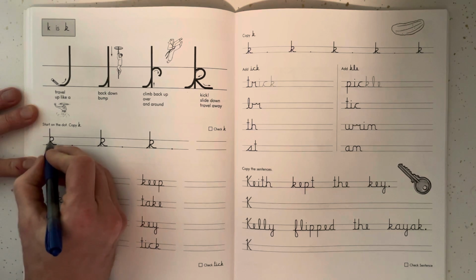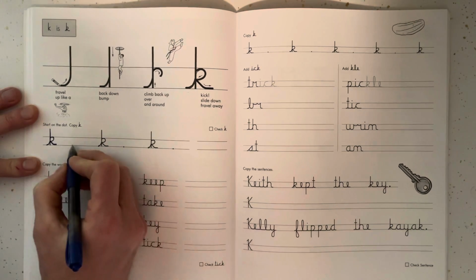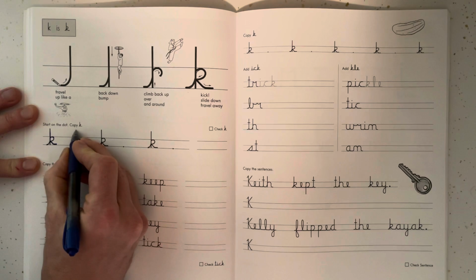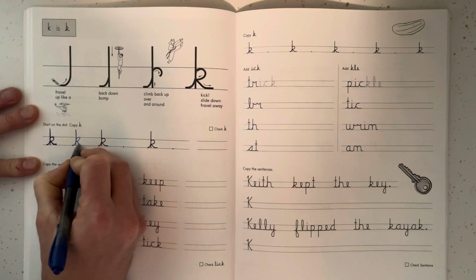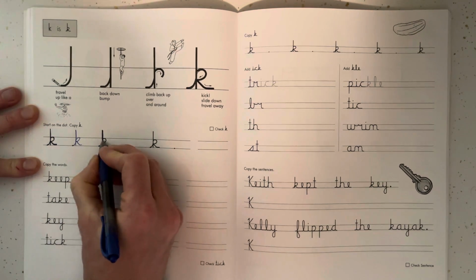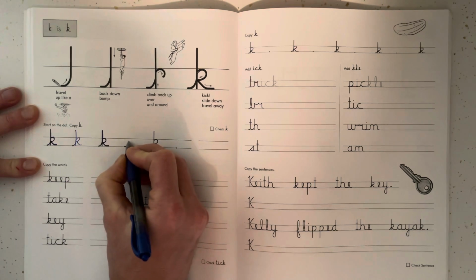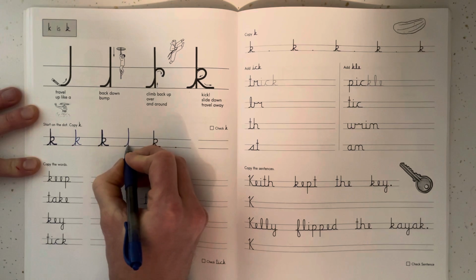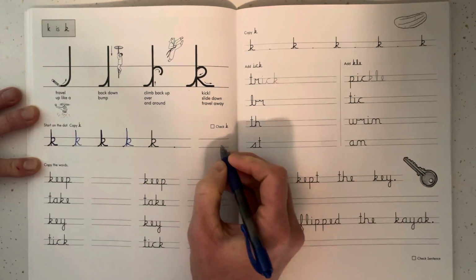So we're starting on the dot, we go straight up, straight back down, back to the midline, bump, and kick out and slide away. Okay, so we go up, straight back down, bump the midline, and then kick out straight away. Trace like this, bump the midline, kick out straight away. Okay, now I'm doing it on my own. Straight down, bump the midline, kick out straight away. Trace, copy, and then you do your own.